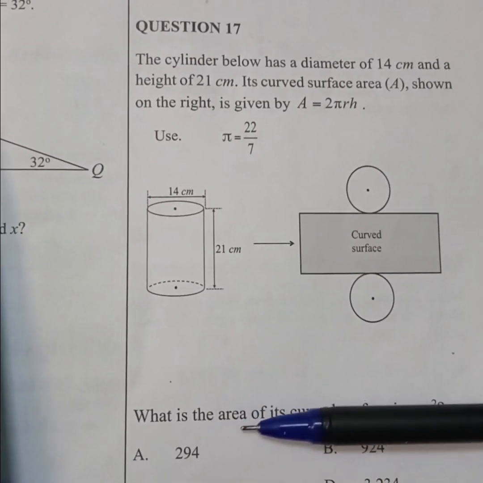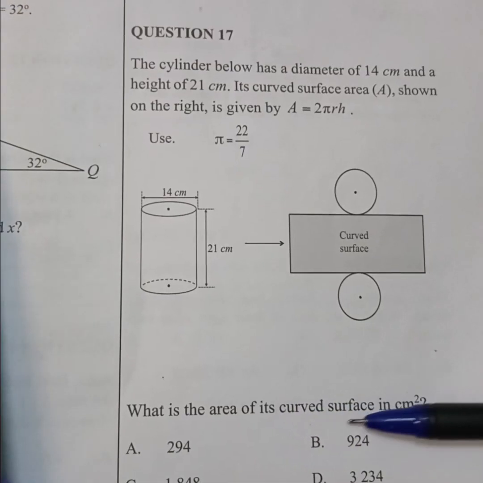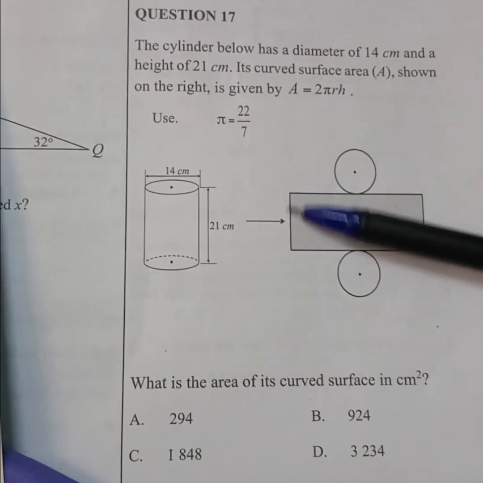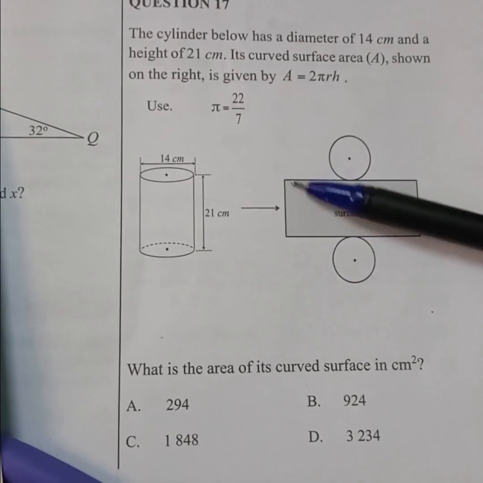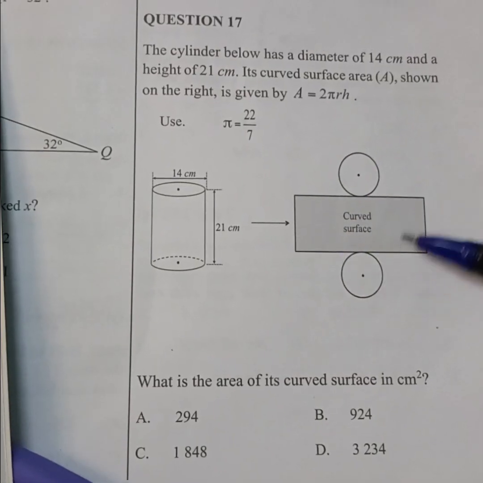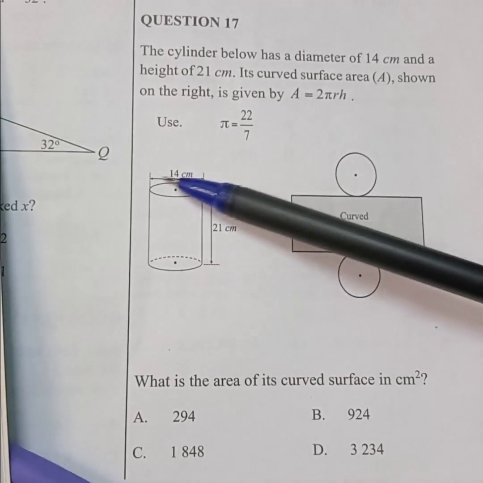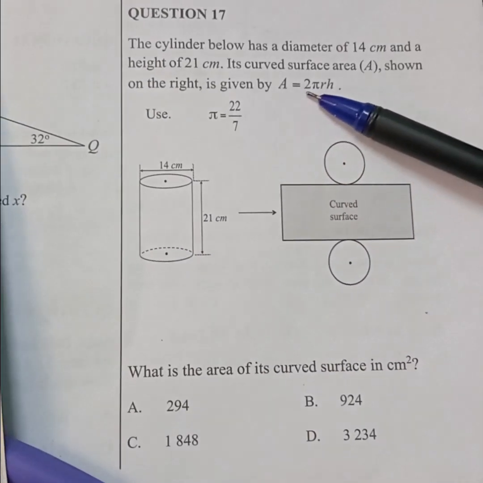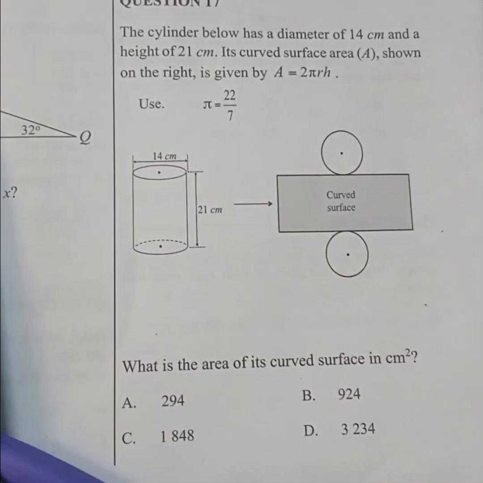And they ask, what is the area of its curved surface, which is basically this part. Now, if you look at it, this looks like a rectangle. Why are they saying the area of this rectangle, which when rolled up makes up the curved part of the cylinder, is 2 pi r h?